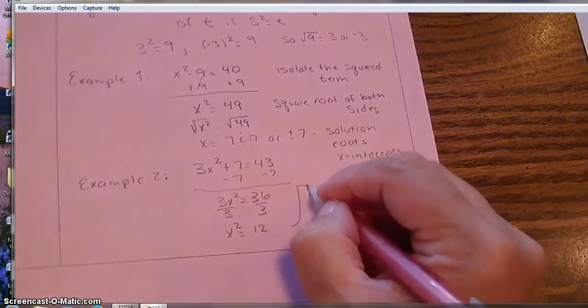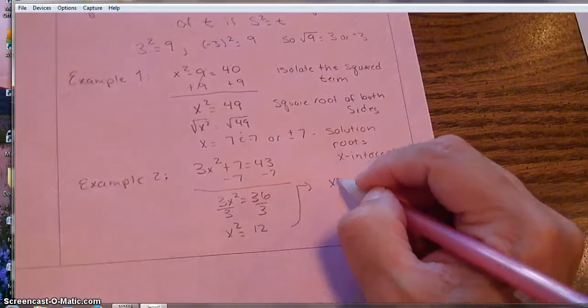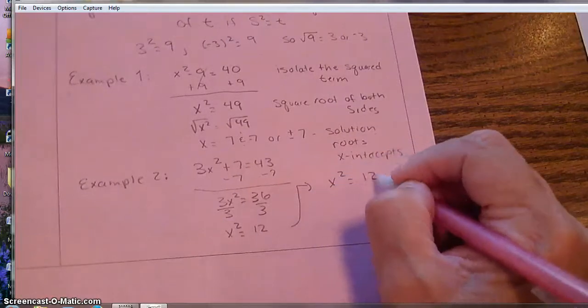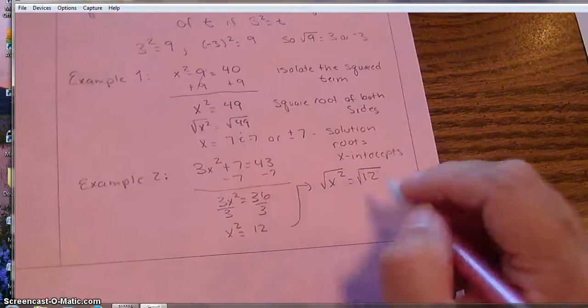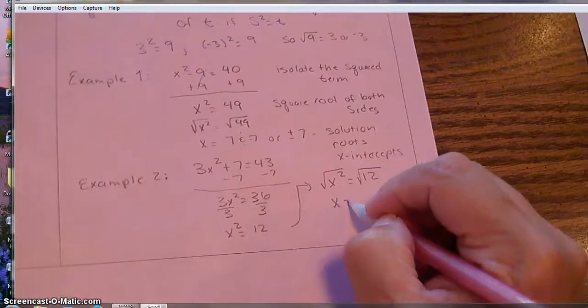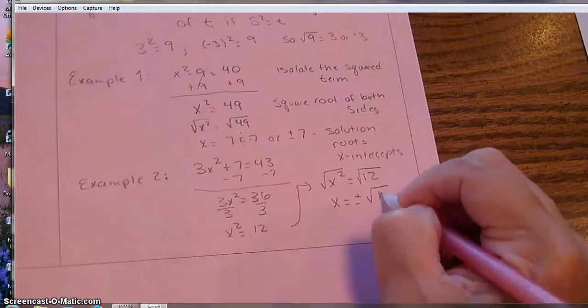Alright, so my next step here would be to take the square root of both sides. The square root of x squared is x, and this would be plus or minus the square root of 12.